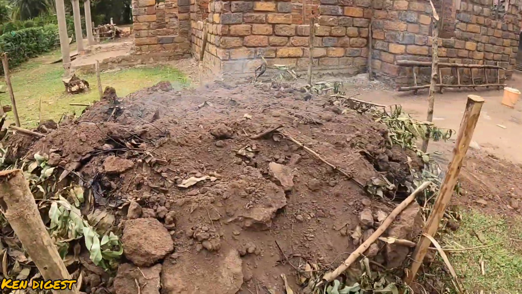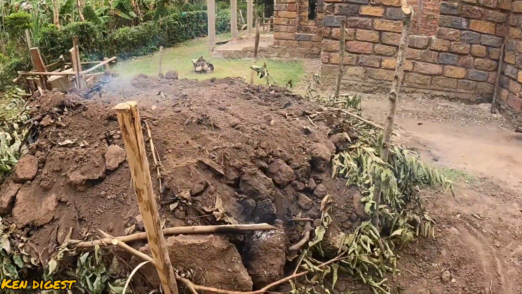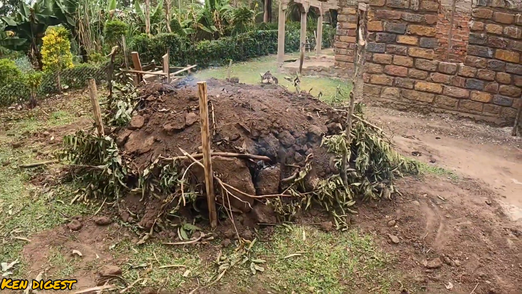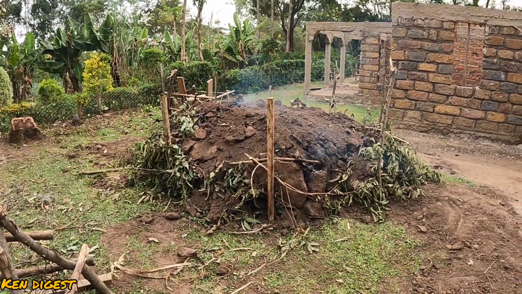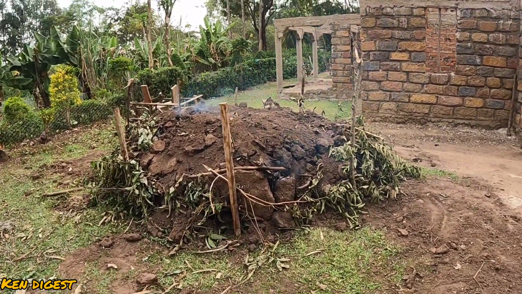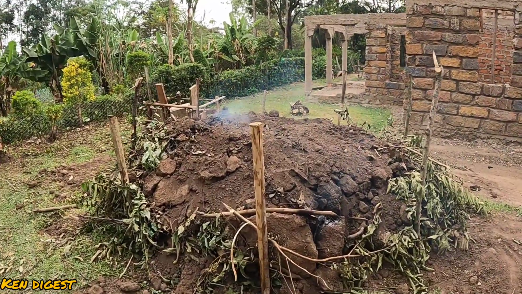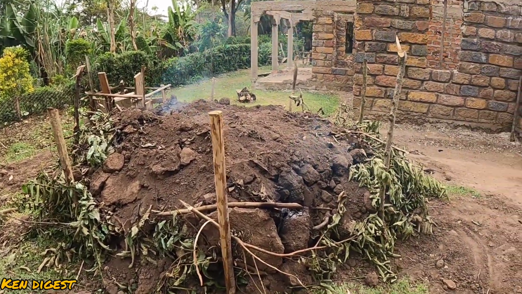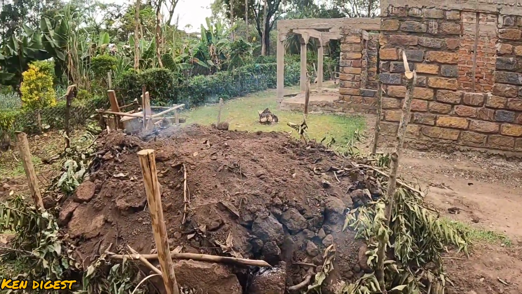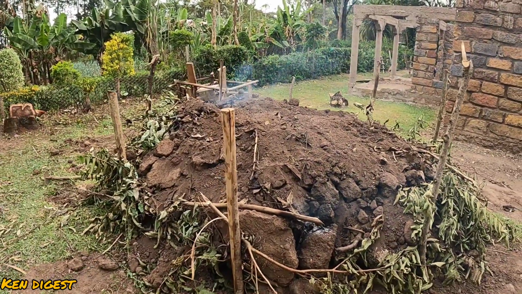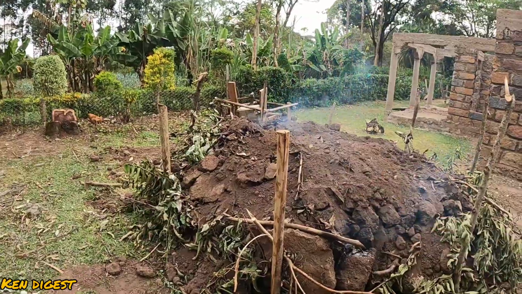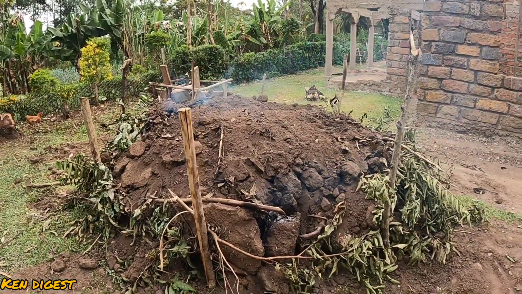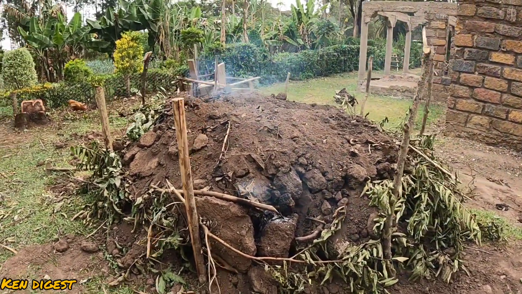This is how people make charcoal in Africa. It looks like this, usually in a round form, and you put some leaves on top, then sand. As the wood burns, it sinks down together with the sand, so it doesn't totally burn out. So this is how it looks.